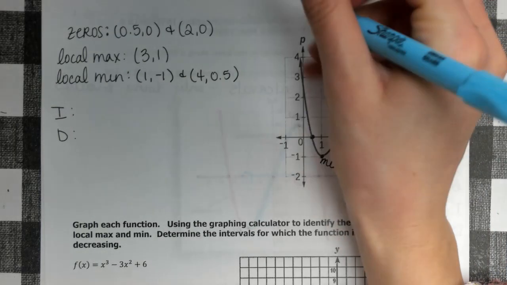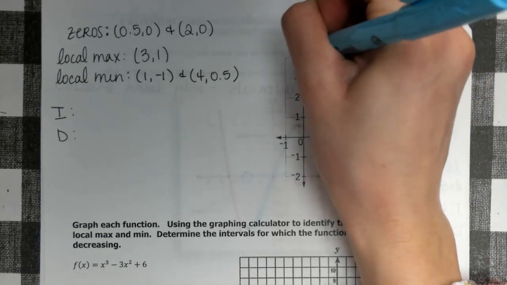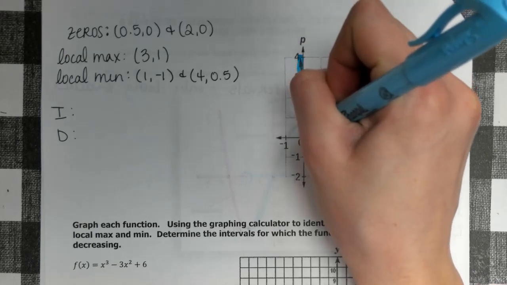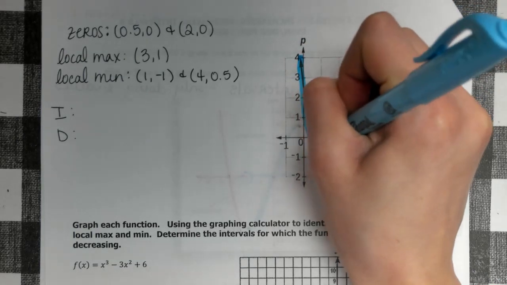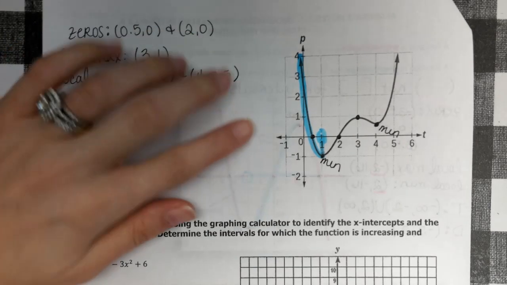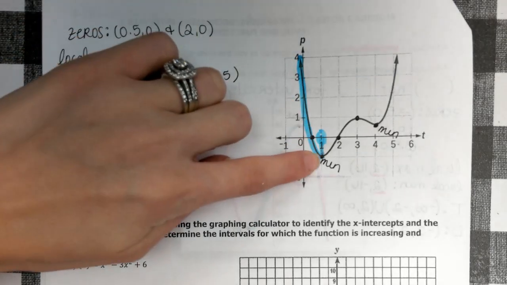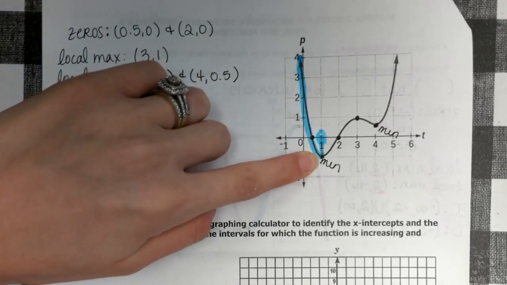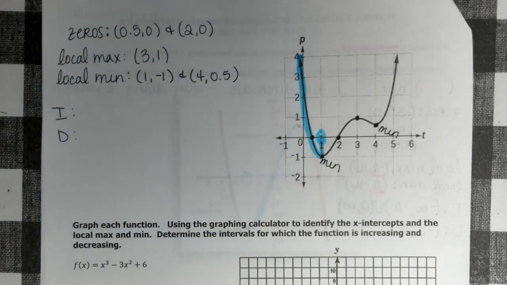Okay, even if you're not done, I'm going to go ahead and start going over it. So when you start, you're decreasing until you hit your minimum. So those minimum and maximum points are your cutoffs for your intervals. Yes, but the arrow goes up. But if you're reading from left to right, if I'm starting left to right, it's going down. So do everything left to right.